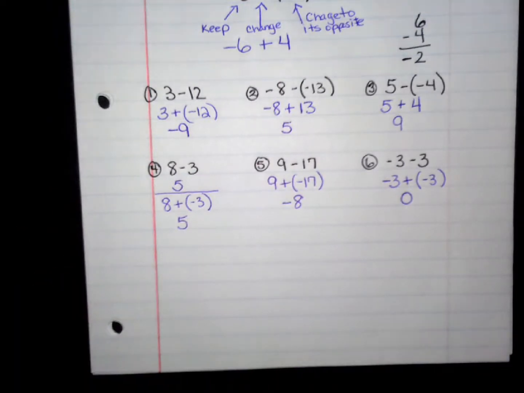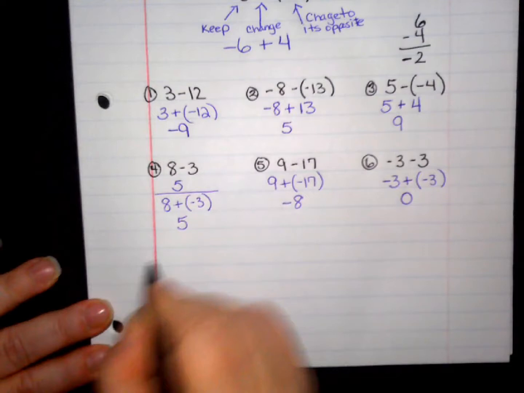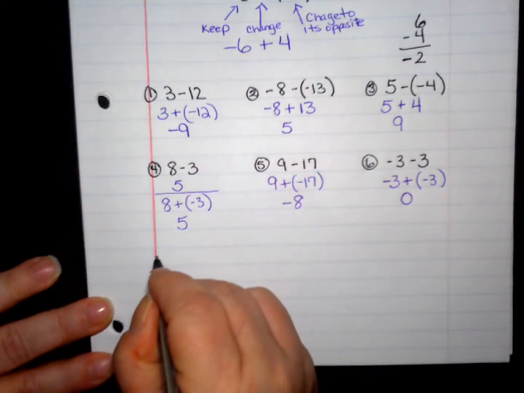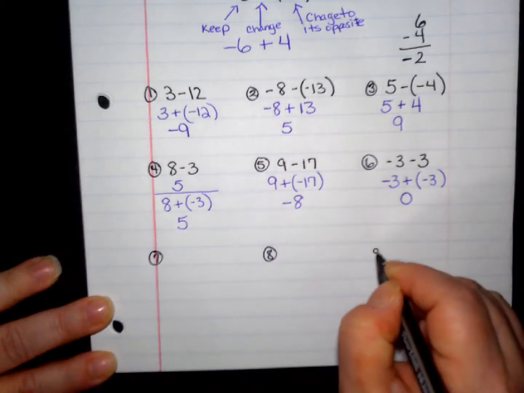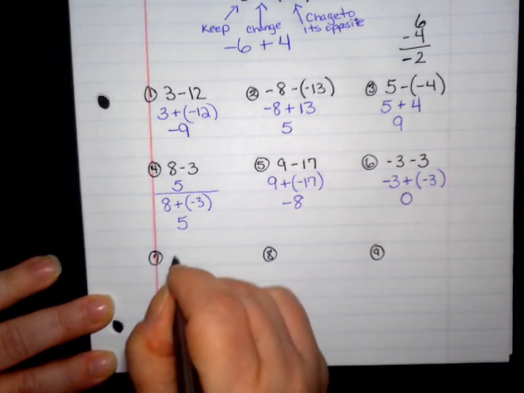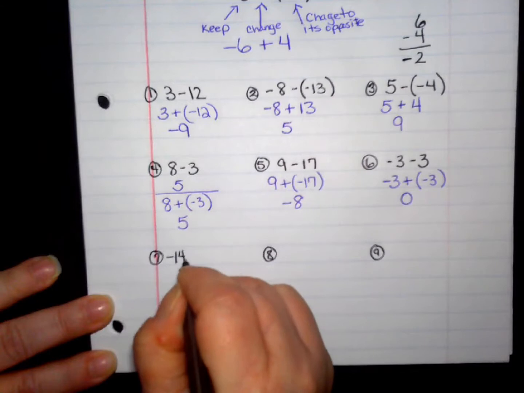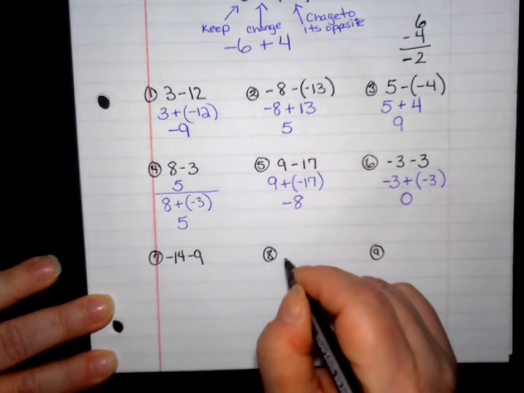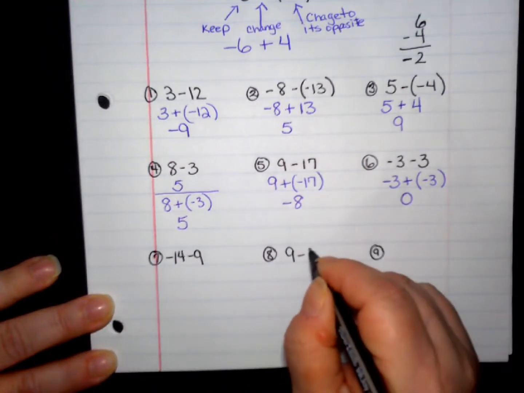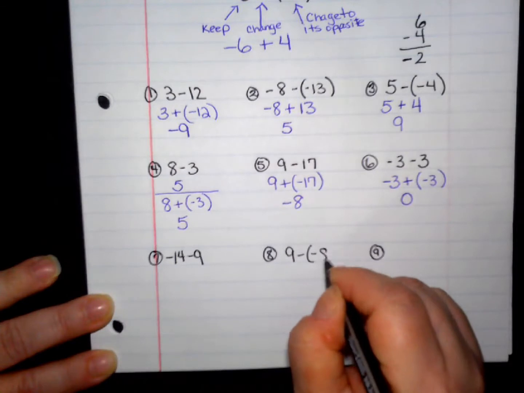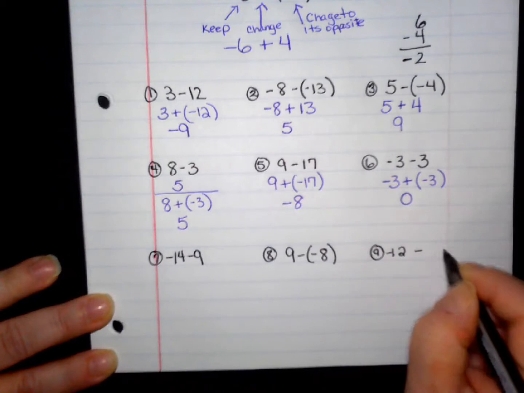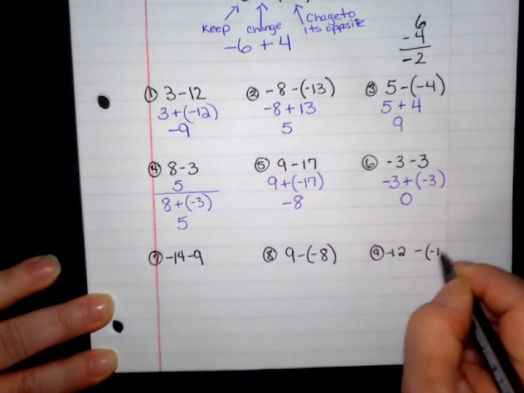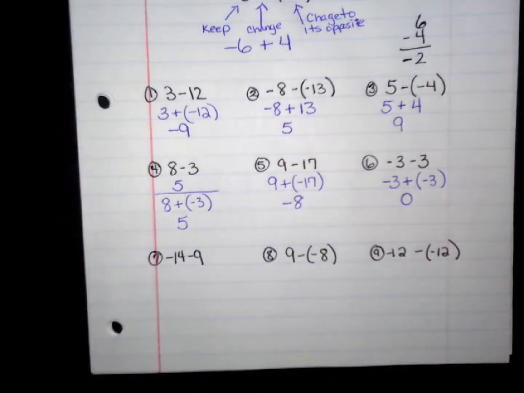All right, now I'm going to give you guys 3 to do on your own. You're going to do 7, 8, and 9 on your own. After you write these down, go ahead and pause the video so that you can try them. And then when you're done, you'll come back and we'll solve them and you can see if you did them correctly. All right, go ahead and pause the video and work on those and then come back, press play, and we'll see if you did them correctly.